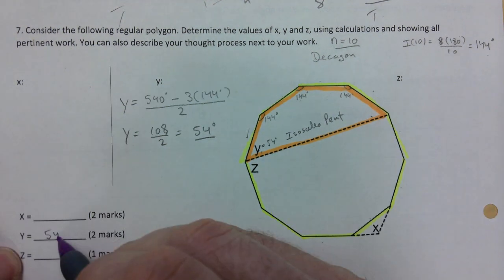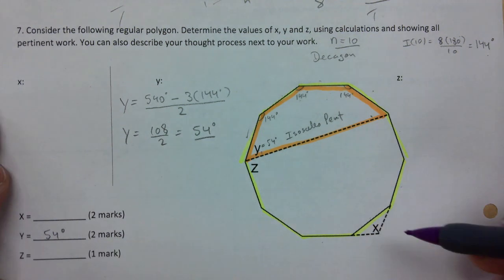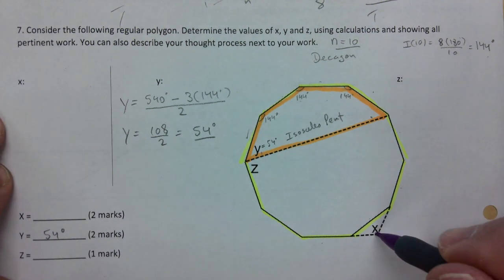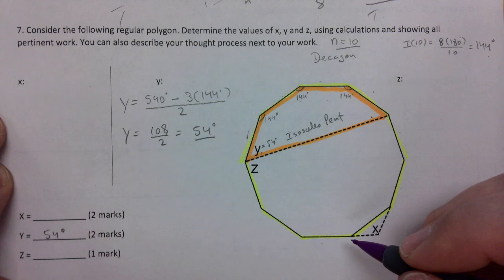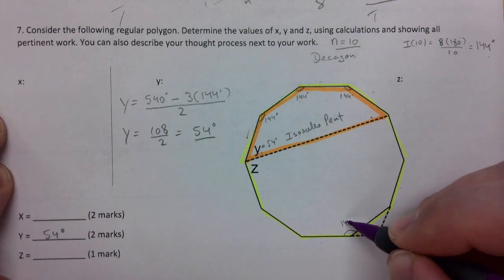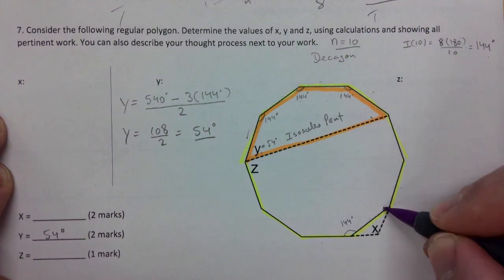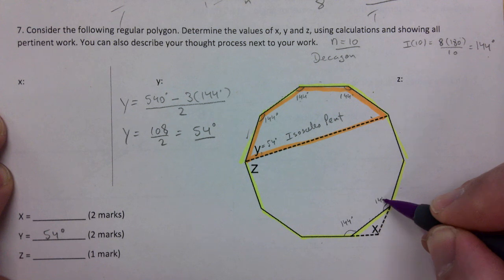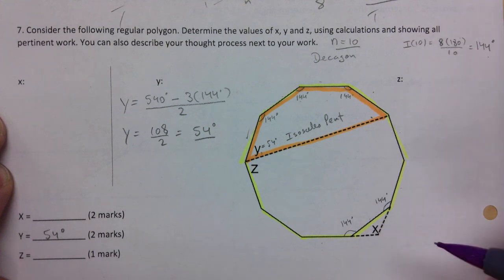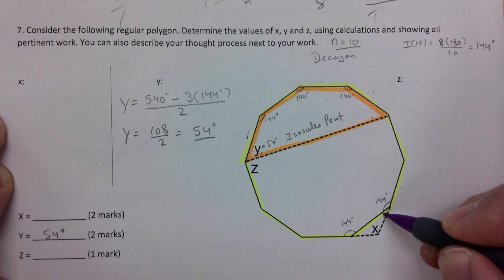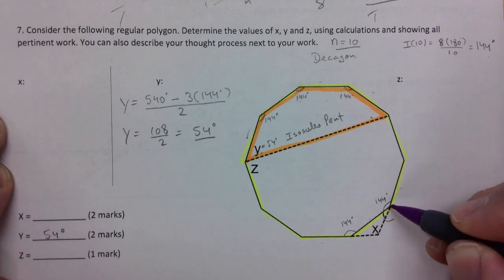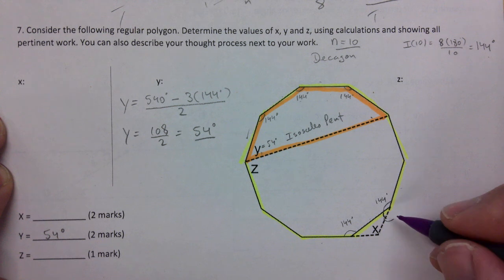Now I'm going to fix my eye on the x here. I know that this is 144, and I know that this is 144. That gets me this sliver, which is 180 minus 144. That's 36. And same here, that's 36 also.